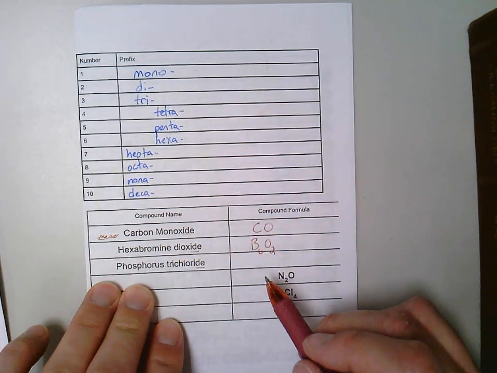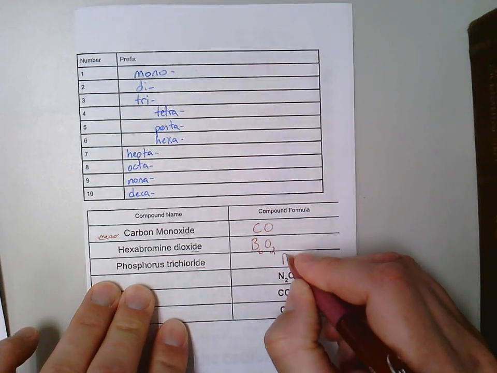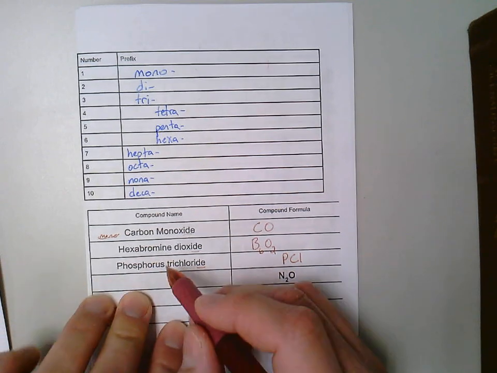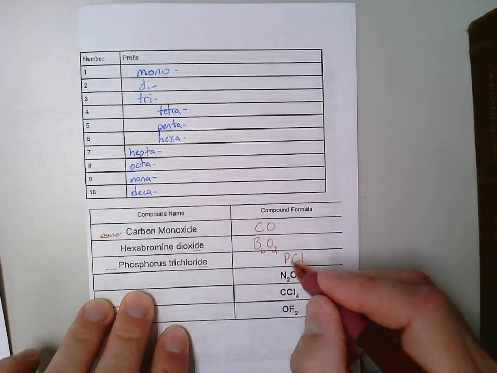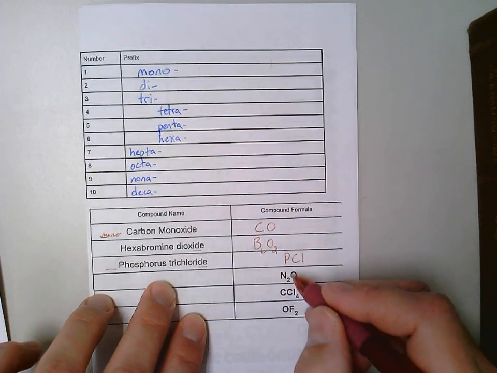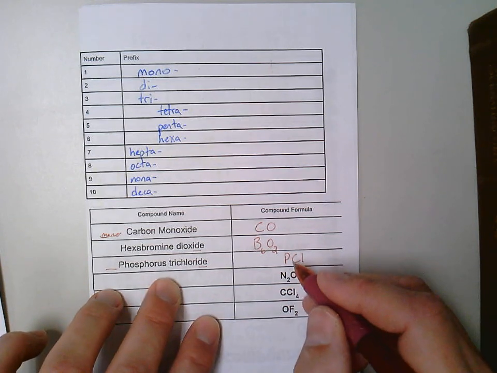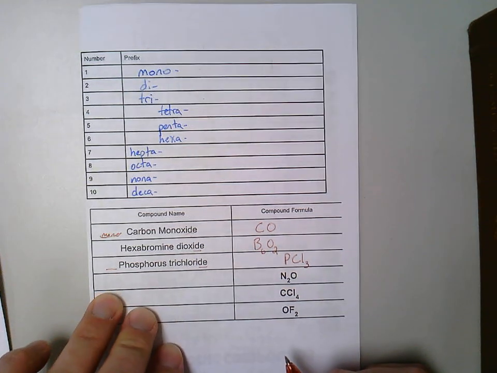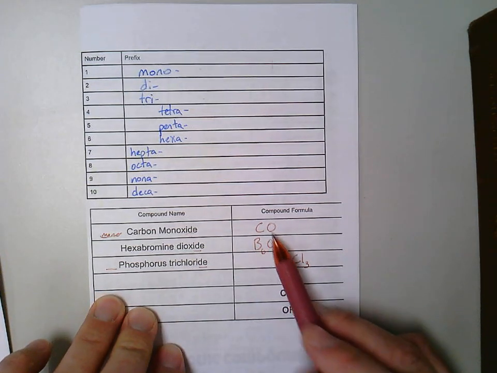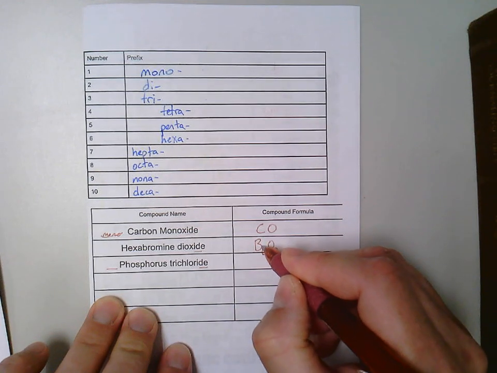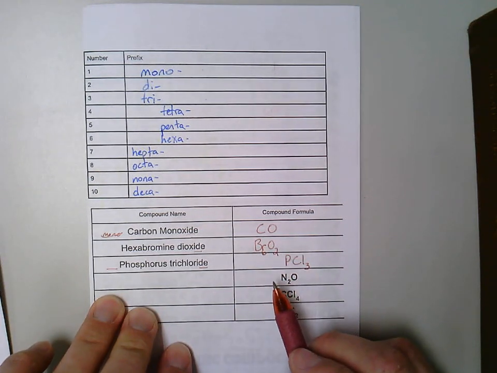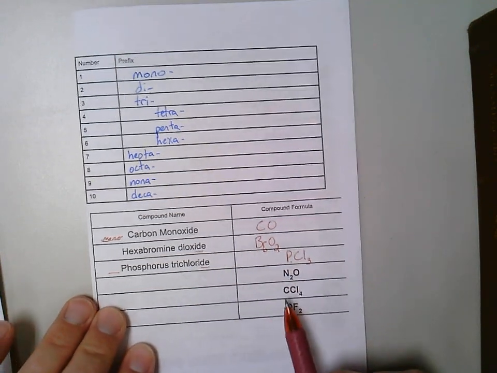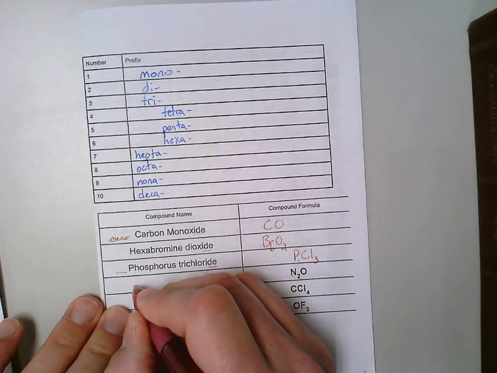All right. Phosphorus trichloride, that's going to be a P for phosphorus, and then a Cl because it's chloride. There's no prefix for phosphorus, so there's just a 1 there. We can write it, but it just looks kind of funny if you do that. And then trichloride is 3. So we've got carbon monoxide, hexabromide is Br6O2, phosphorus trichloride. And then this is nitrogen, so I'll go ahead and write nitrogen.